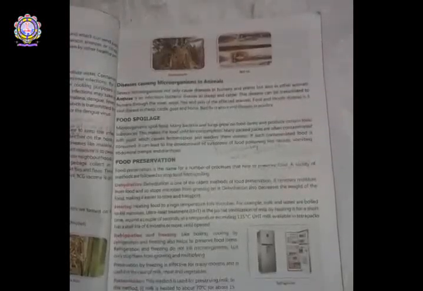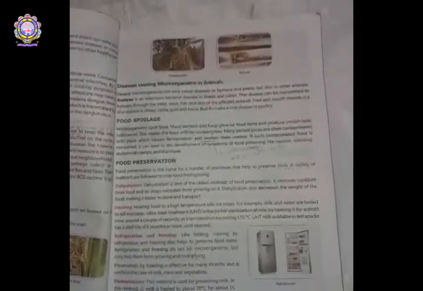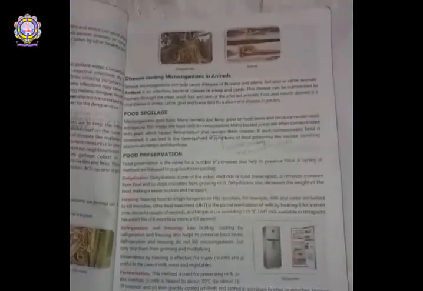This disease can be transmitted to humans through the meat, wool, hair and skin of the affected animals. Because meat, wool, hair and skin are the main products of animals, when humans get them, the disease is transmitted to human beings.